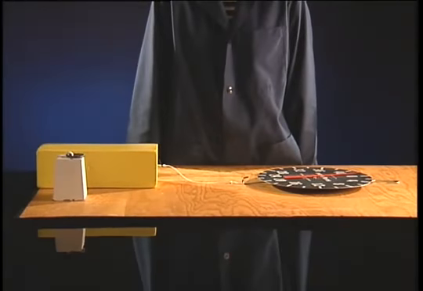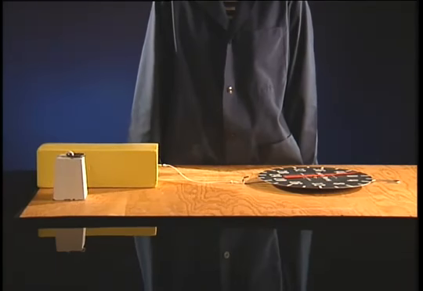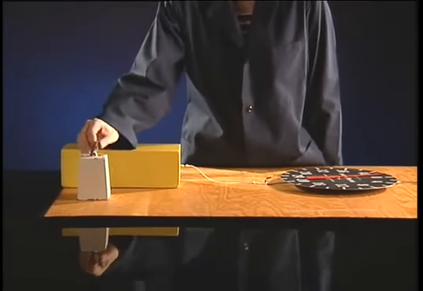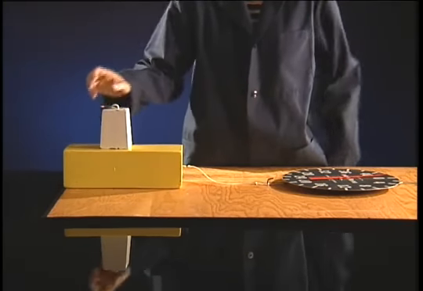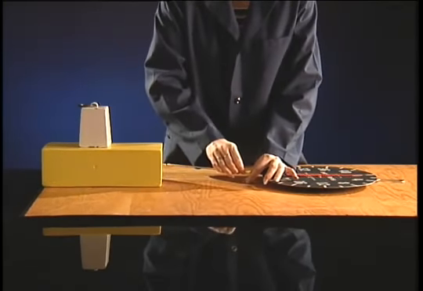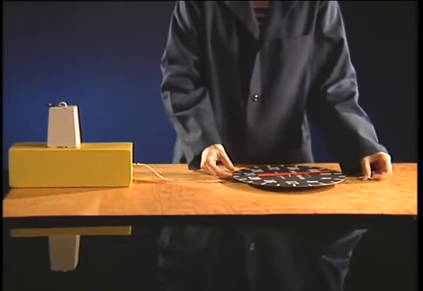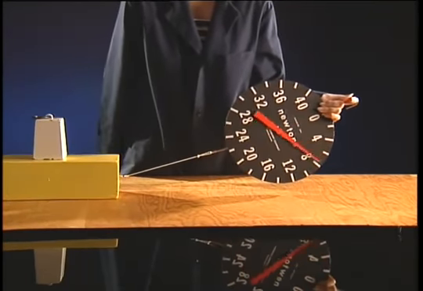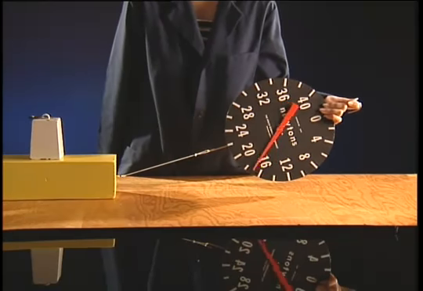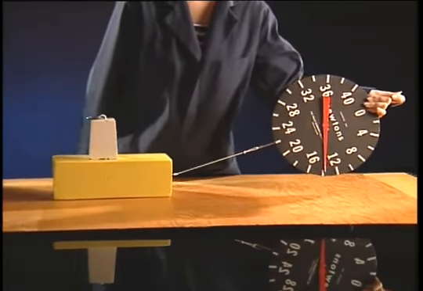Static friction between this wooden block and the table keeps the block from moving until it is pulled by a sufficiently large force. We'll use a spring scale to measure the force required to overcome the force of friction and move the block. In this case, the force is approximately 23 newtons.